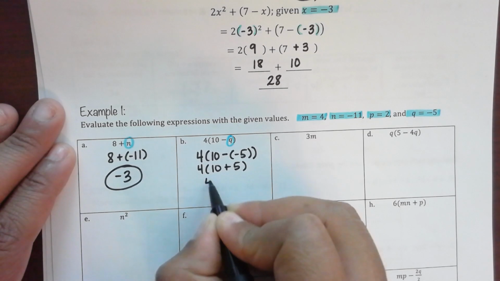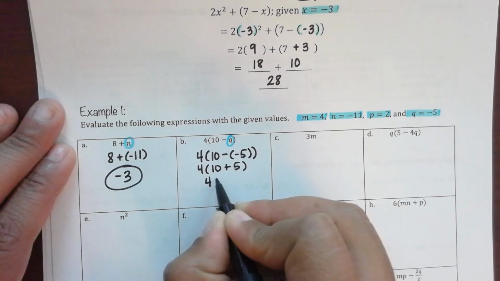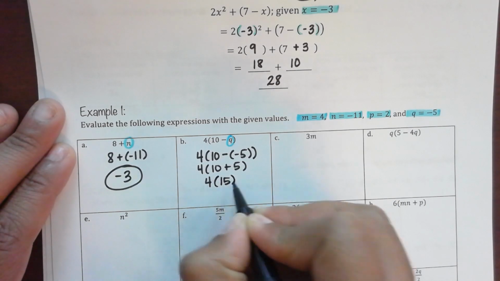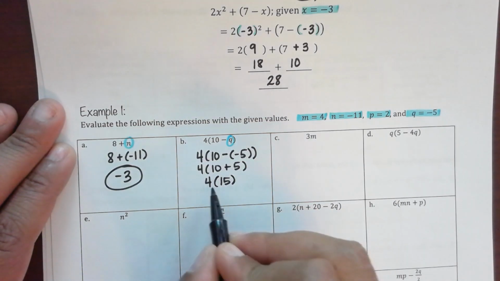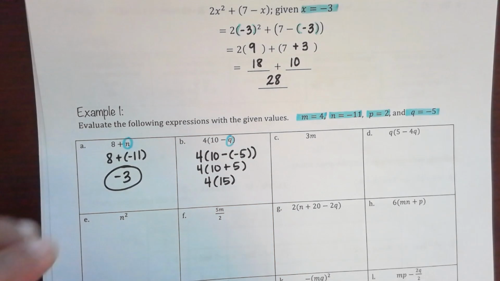4 and 15. What's happening between them? Multiplying. So what needs to be typed in now? 4 times 15. Don't say it out loud. Give people time. What'd you get, Gavin? 4 times 15?